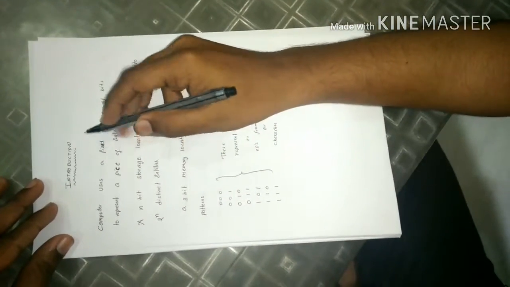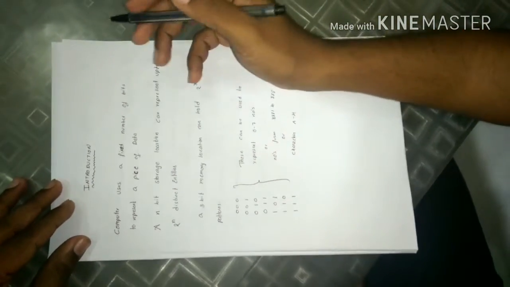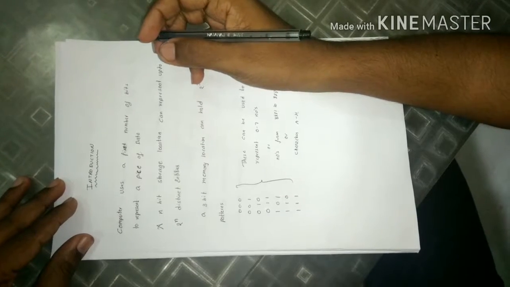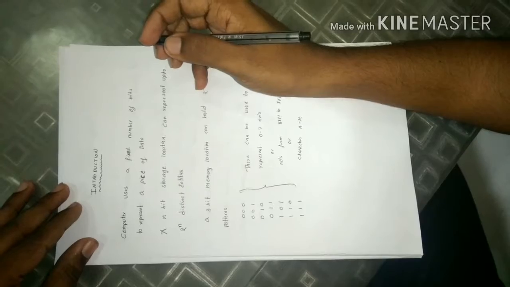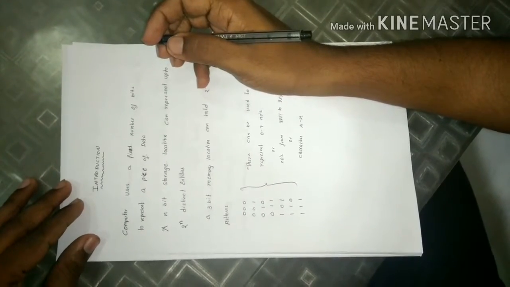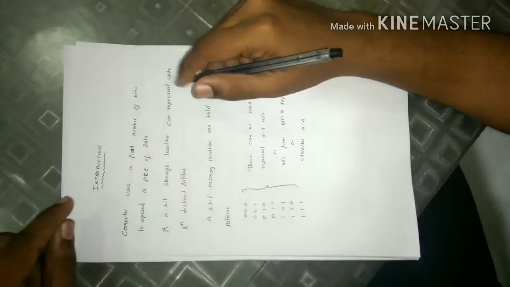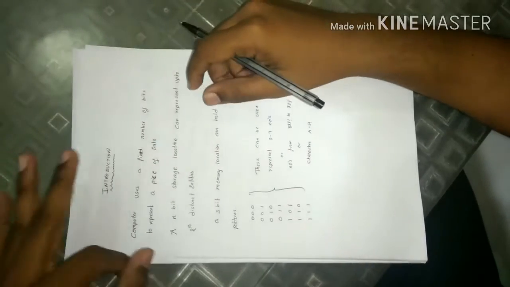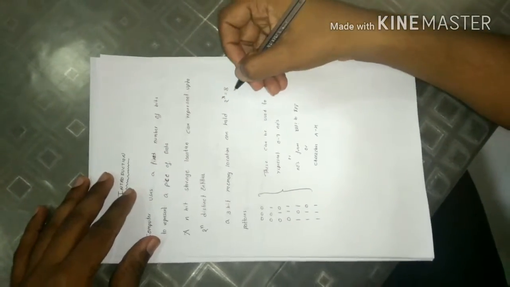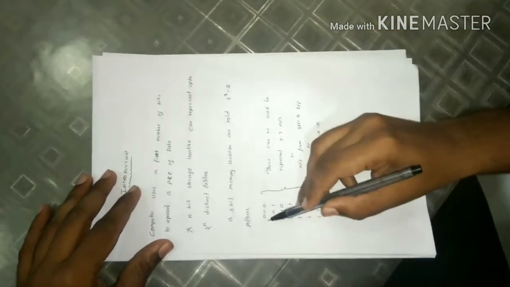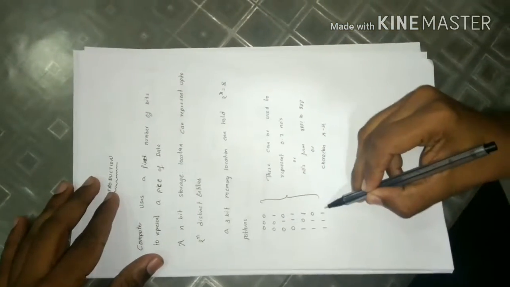Introduction. Computers use a fixed number of bits to represent a piece of data. If we take an n-bit storage location, it can represent up to 2 power n distinct elements. If we take a 3-bit memory location, it can represent 8 patterns, from 000 to 111.